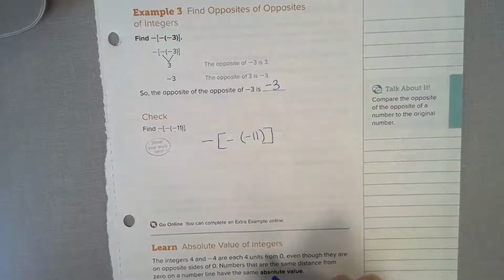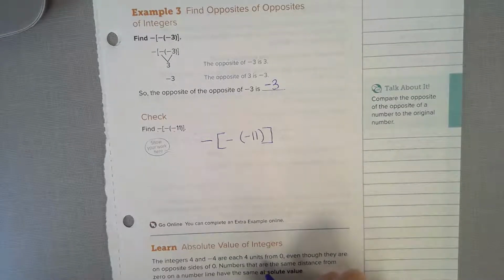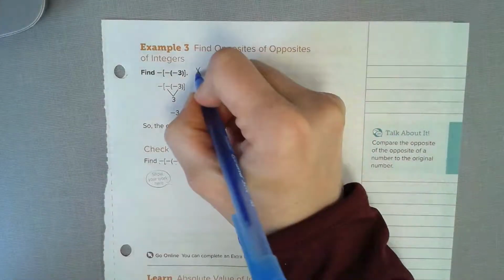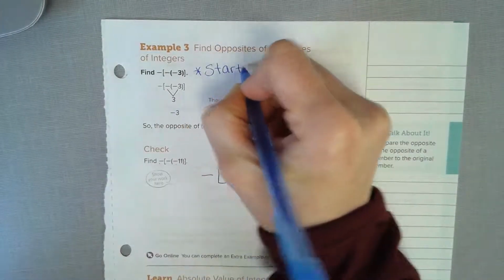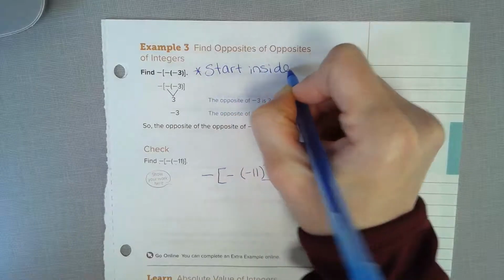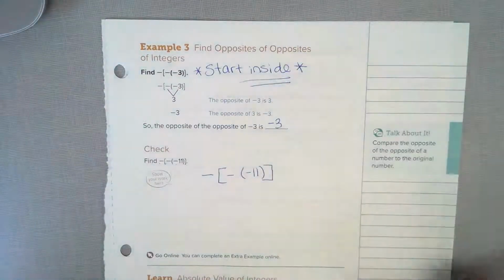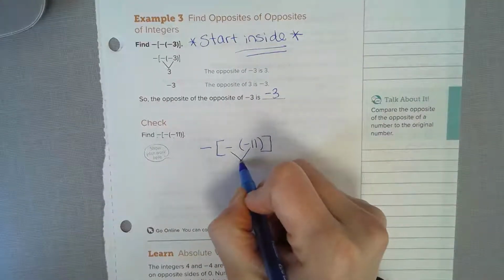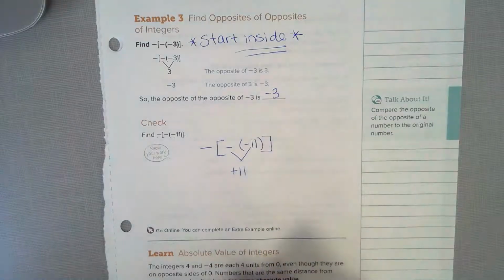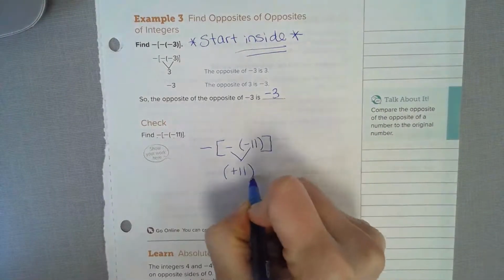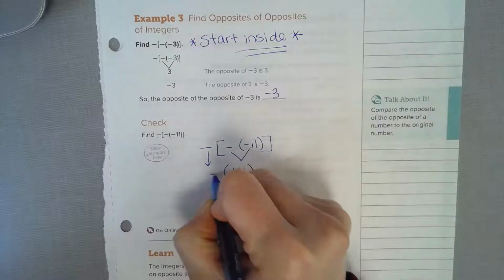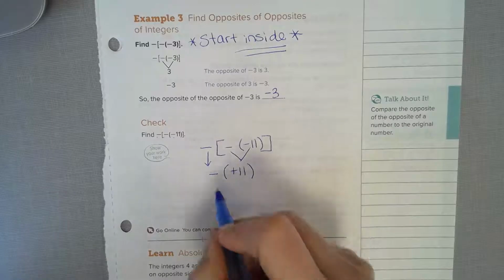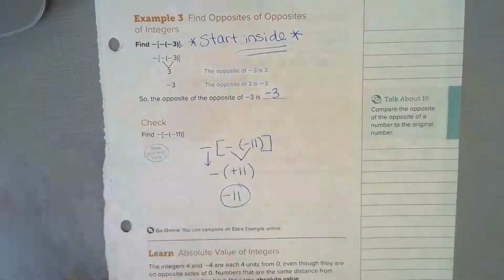You have to start from the inside and go to the outside. And that's a note that we're going to make off to the side. You know what? Let's do that right now. Start inside. I have to start right here. The opposite of this negative 11 is positive 11. I still have to have the parentheses around it because I have to drop this negative symbol out. I have not used it yet. So the opposite of a plus 11 is a minus 11.